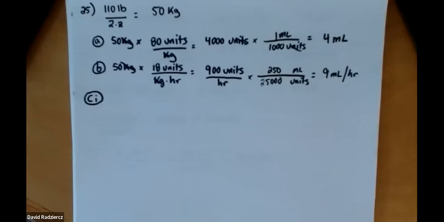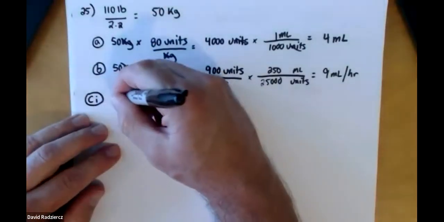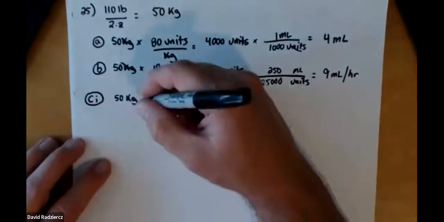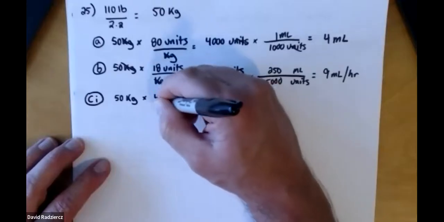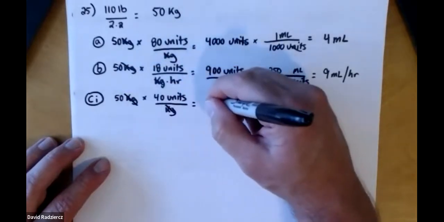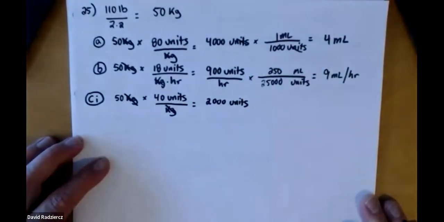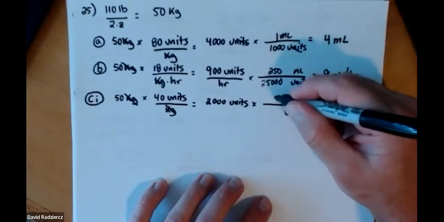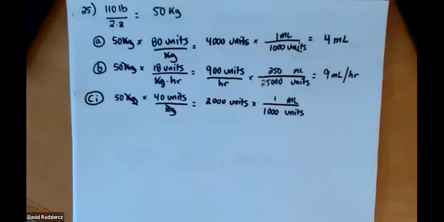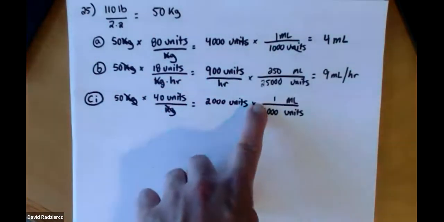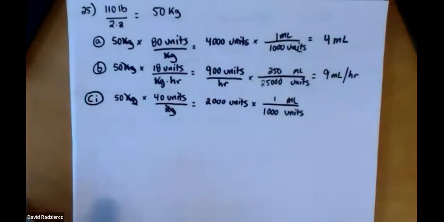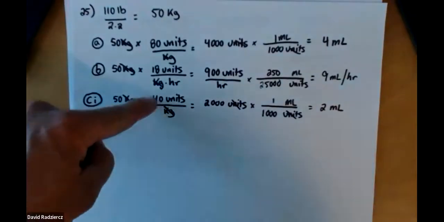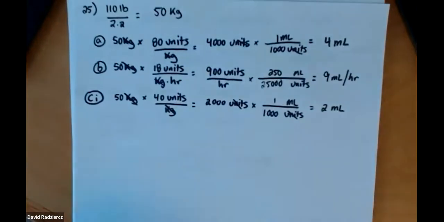Okay. Let's start with the rebolus. Patient's weight is the same, 50 kilograms. But now we're going to multiply by 40 units per kilogram. I'm going to get 2,000 units. And then I'm going to convert units to milliliters using, again, the same bolus dosage strength, which remember we got from the protocol. So for bolus, I'm using the 1,000 units per milliliter. For flow rate, I'm using the 25,000 units per 250 ml. Okay. So that'll be 2,000 units over 1,000 units per milliliter, and when I do that calculation, I get 2 milliliters. So half of 80 is also what we're going to see with half of 4. So that works out nicely.